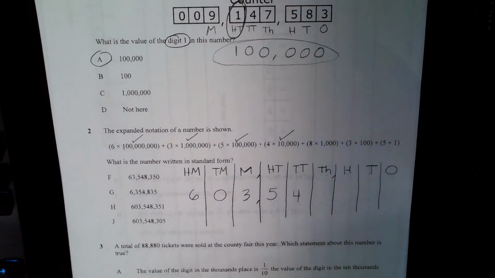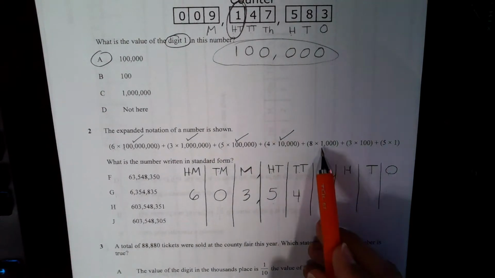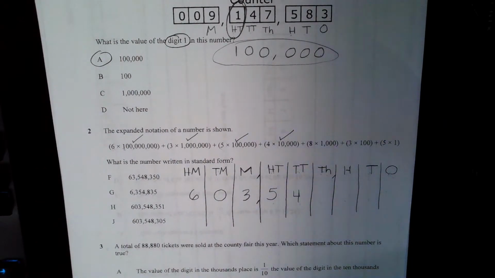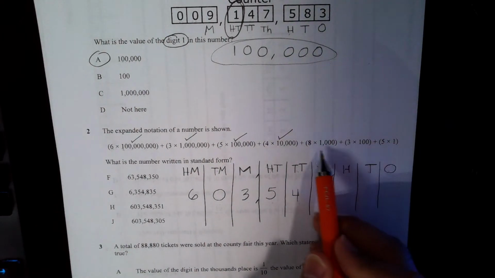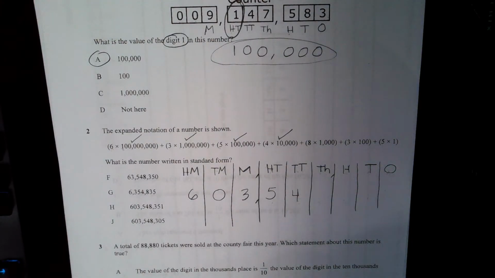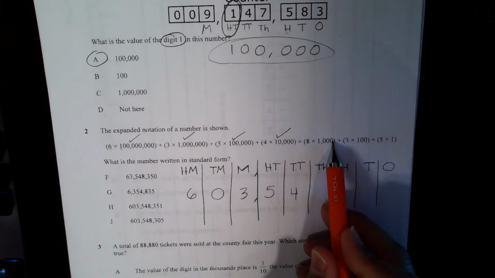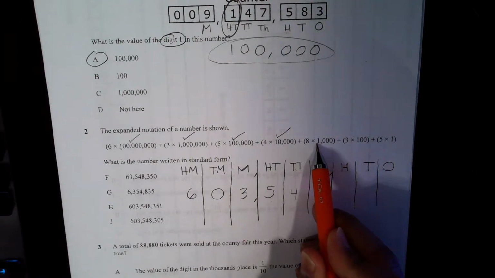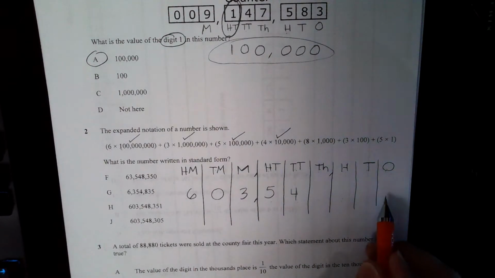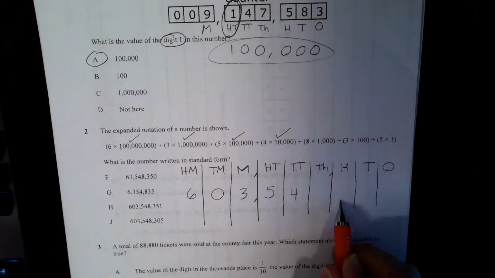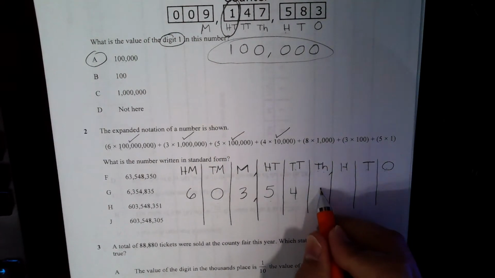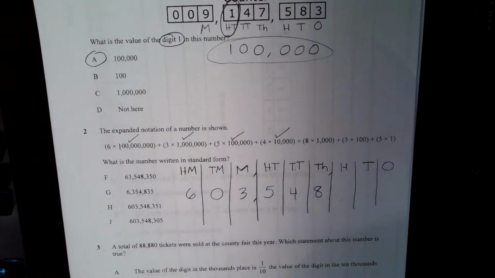Okay, I can see that I only have a few spaces left. The next digit is an 8. If I look, it says it's in the thousands place. 1, 2, 3, 4. 4 place values. There's where my 8 goes.